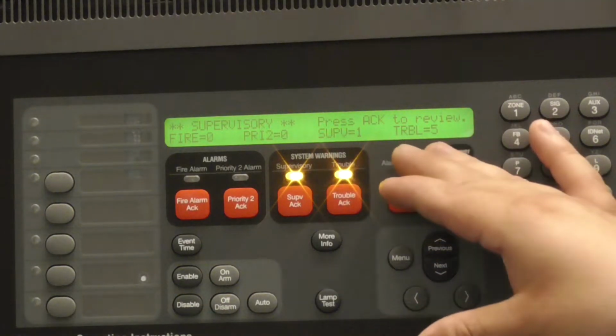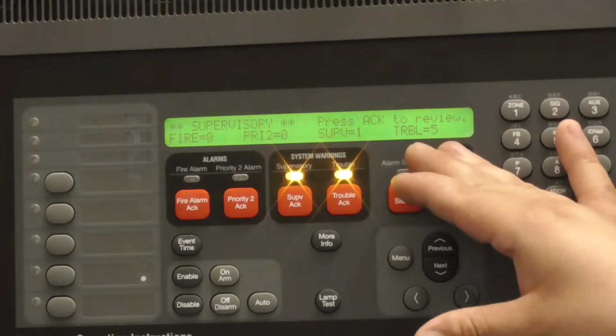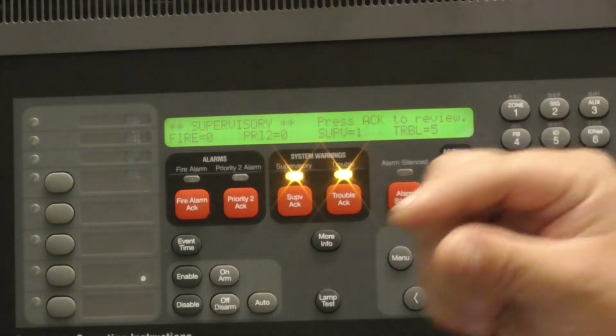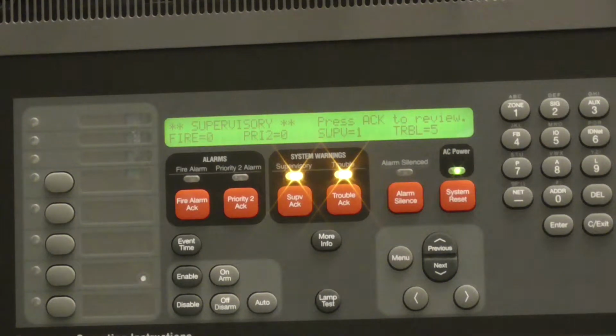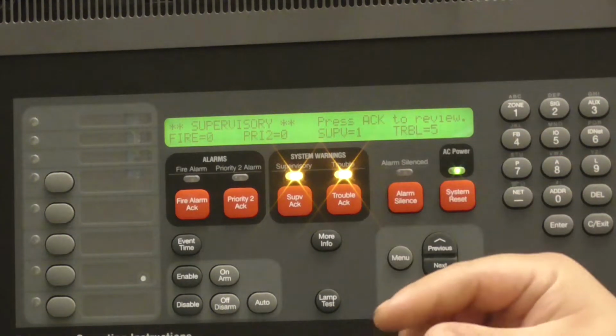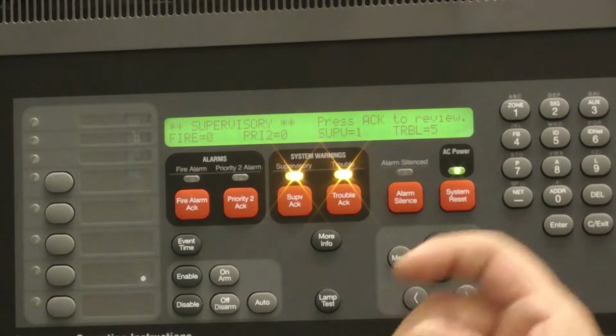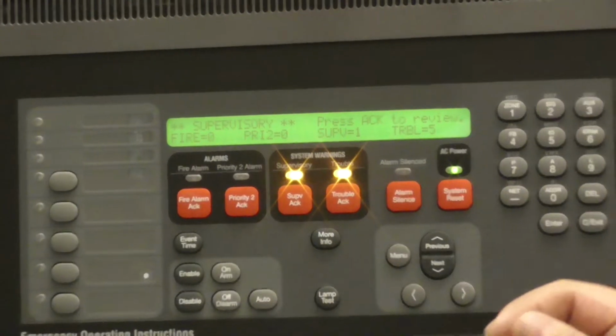Anything, it's also at the end of the description going to give you the address of the device. So it's going to tell you the location description, but also have the address of that device at the end of the description. For instance, M11, M12, it's basically the addressable nomenclature for what the device is.